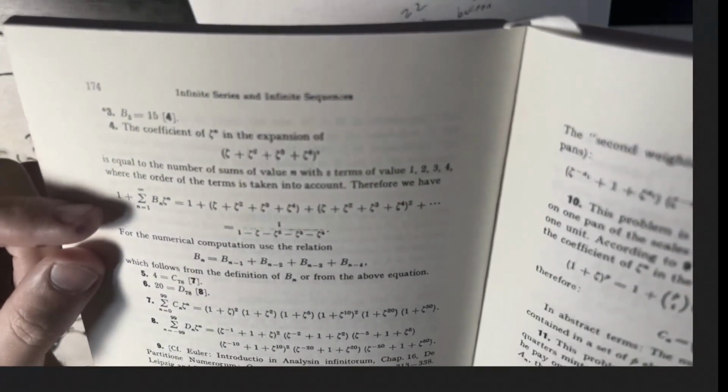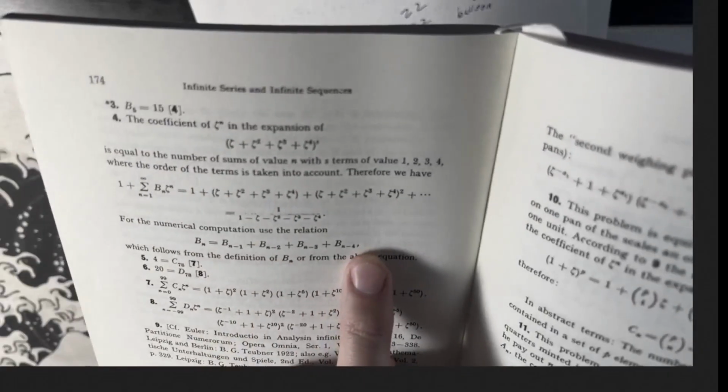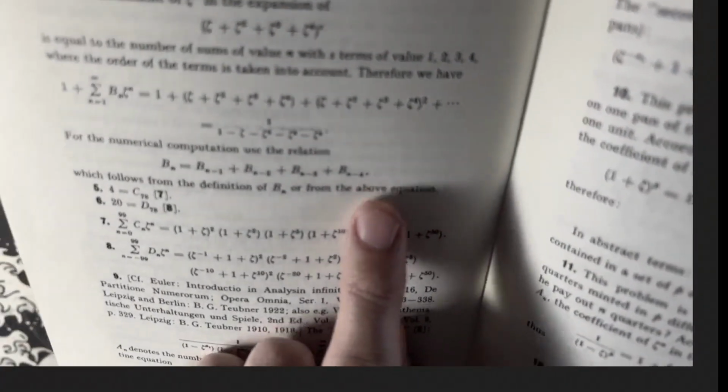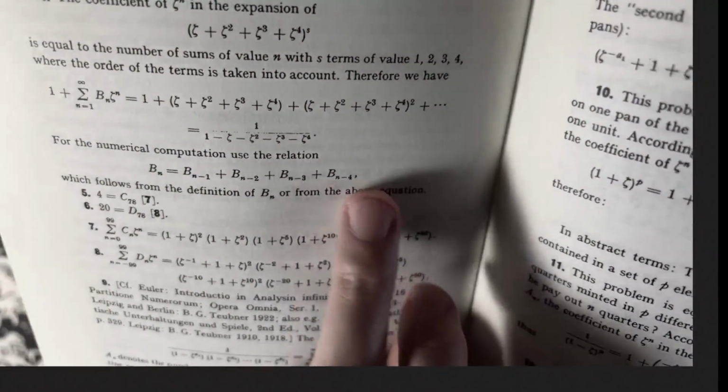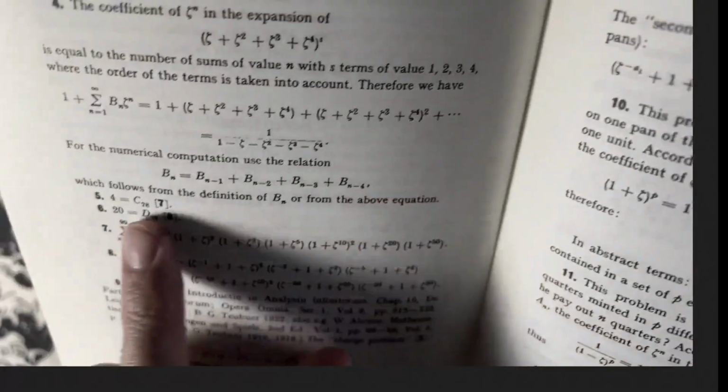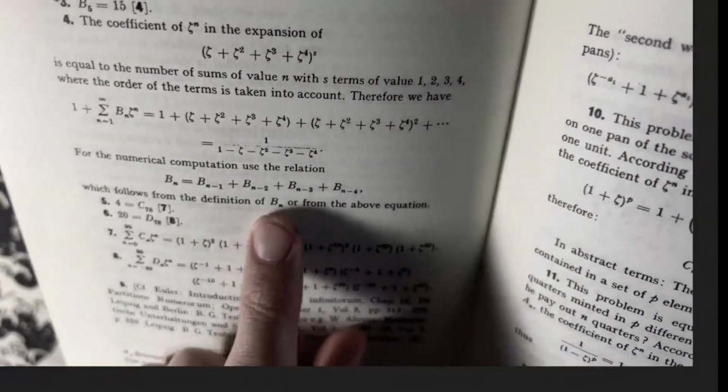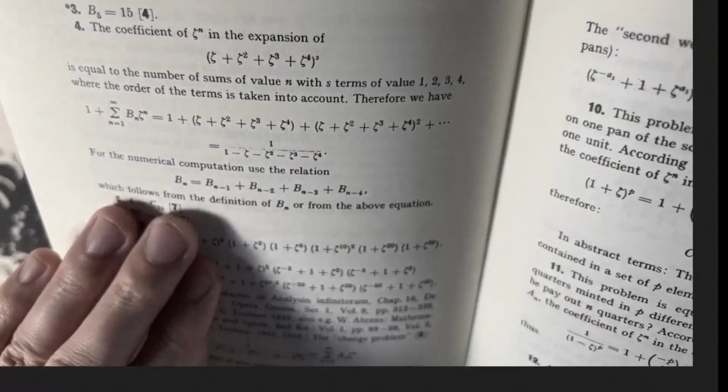And then this is the one little blurb he makes for how you actually use this to get the numbers. For numerical computation, use this relation: Bn equals Bn minus 1 plus Bn minus 2 plus Bn minus 3 plus Bn minus 4, which follows two different ways. It follows from the definition, or it follows from the equation that you just wrote down. And that's all he says. And I was like, oh man, how do you... I mean, I kind of alluded to it.